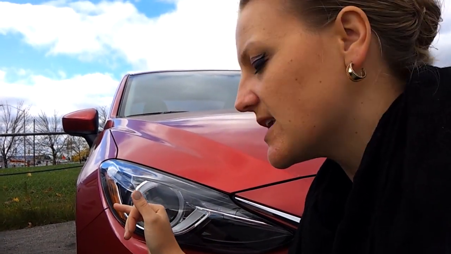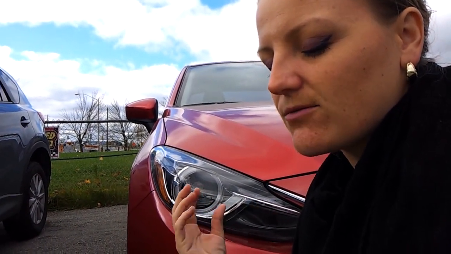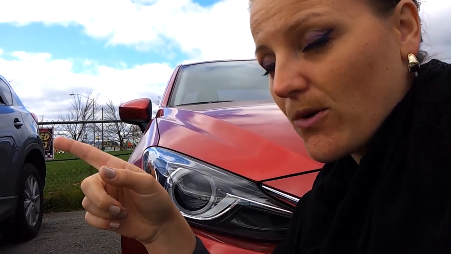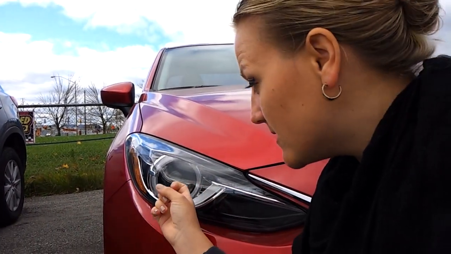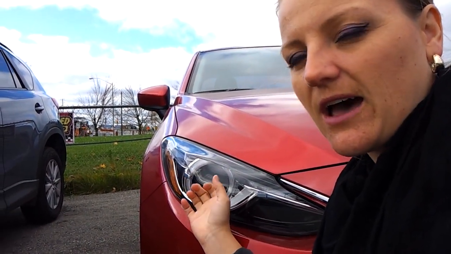Especially these ones. They have a really high voltage, and it works with the xenon gases to reflect the light. And the difference between this one and that one there is your high beams are integrated into the HID or xenon bulb.